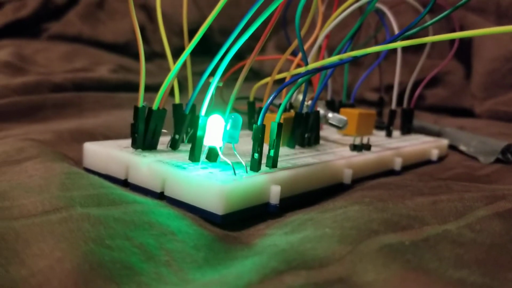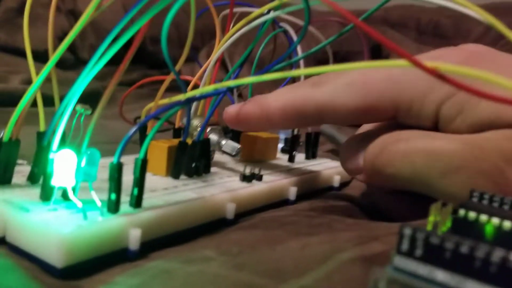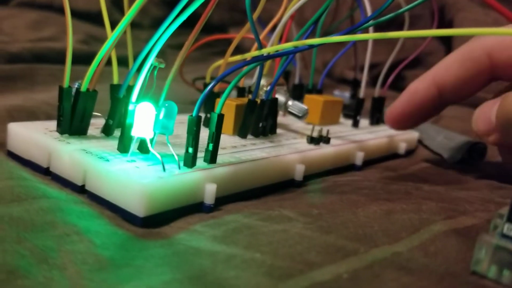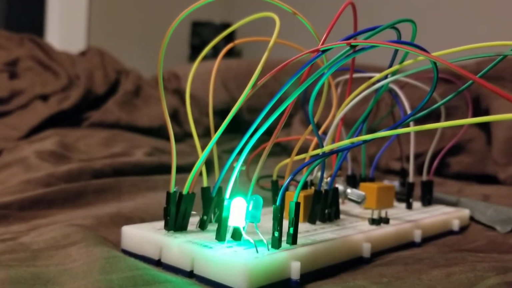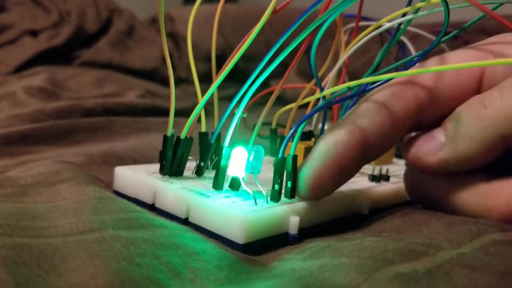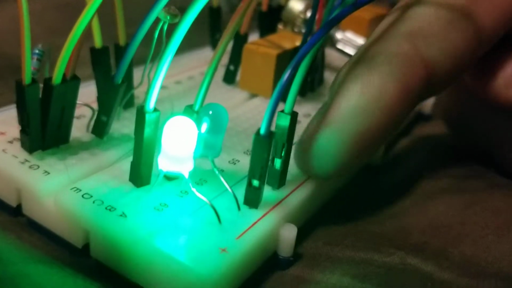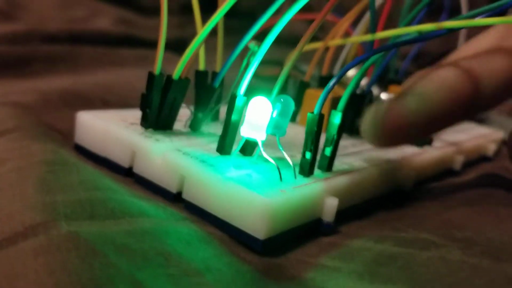I'll be using all 3 grounds from my board. Ignore this over here, it's for a different lab. Now, from the 5 volts flows to the positive strip here, which then flows to both the LEDs.